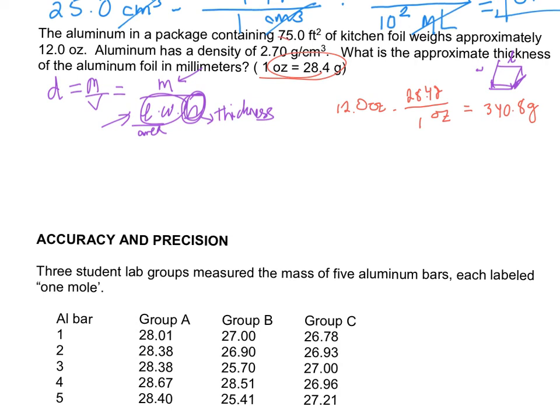Next, let's look at the area. So we're given feet squared. We need it in centimeters squared so that we can use that density. So let's do that. We have 75.0 feet squared. We can go from feet to inches. 1 foot is 12 inches. And then we need to square that whole thing.